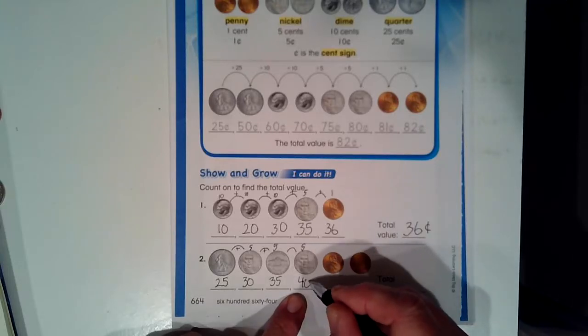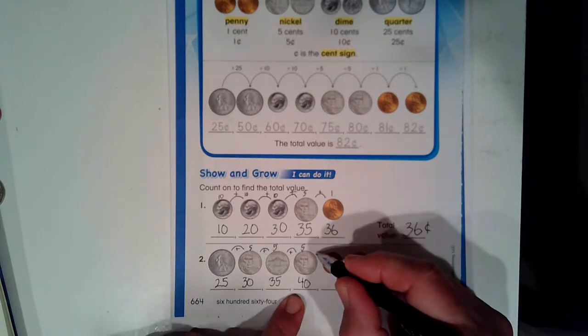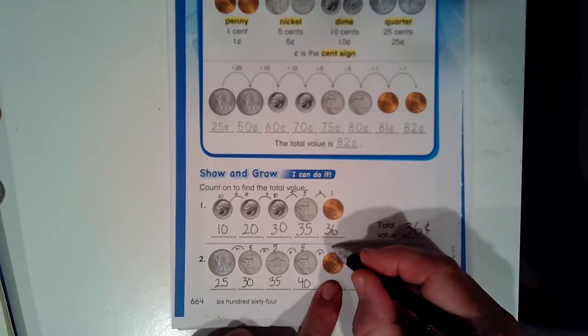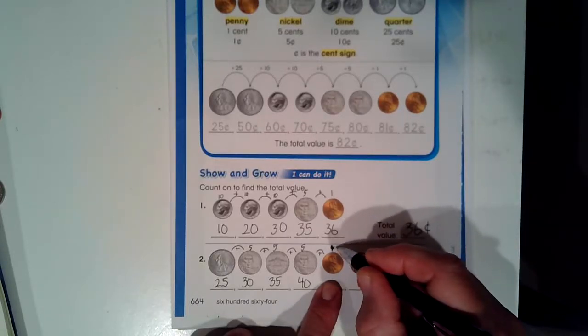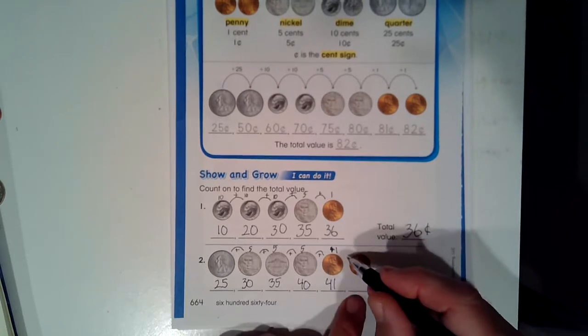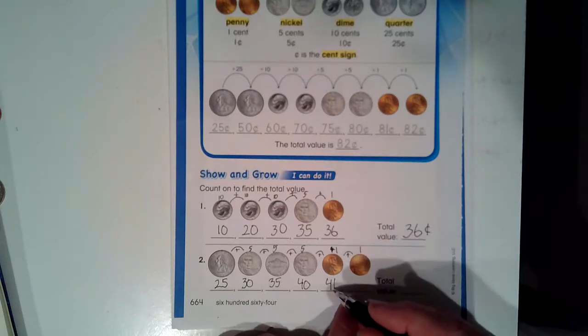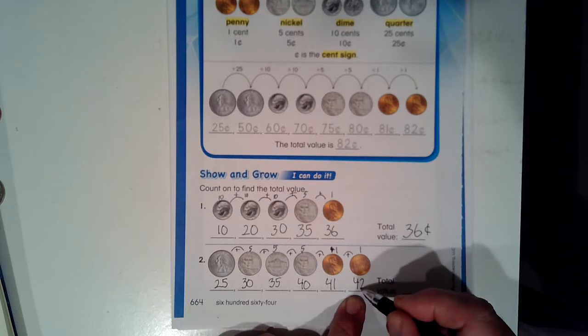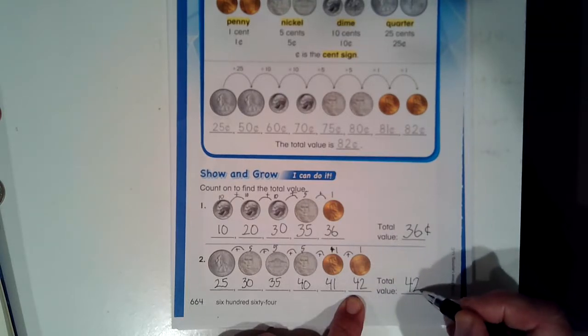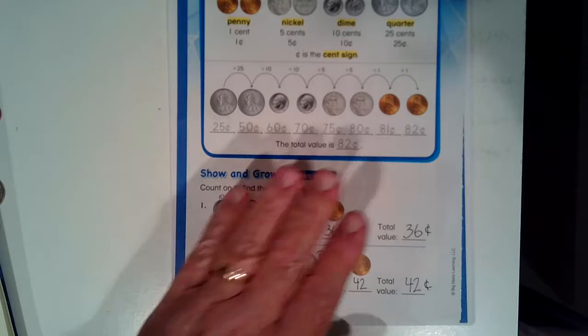You're right, 40. I'm adding. Every time I'm doing this, I'm adding. So then I add one more. This is the penny, which is worth 1 cent. 40 plus 1 more is 41. And this is the tail side, the back side of a penny. So I add 41 plus 1 more is 42. 42 cents.